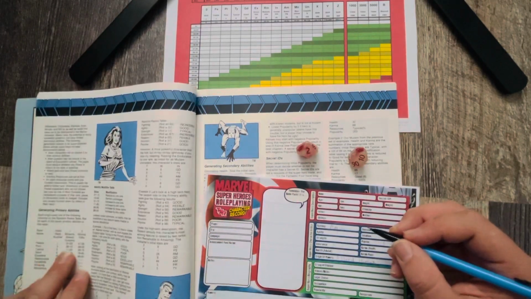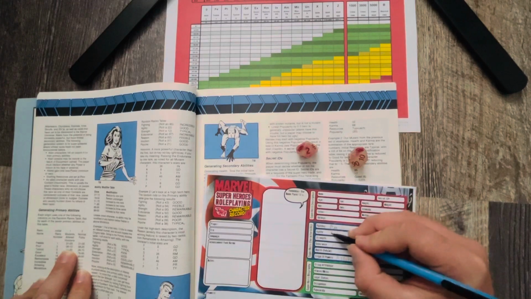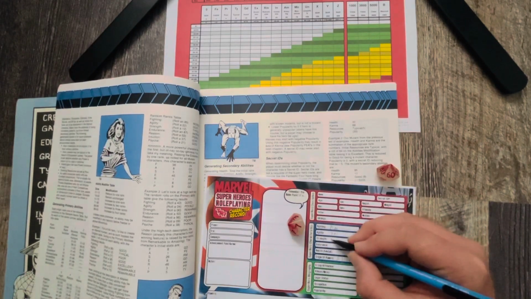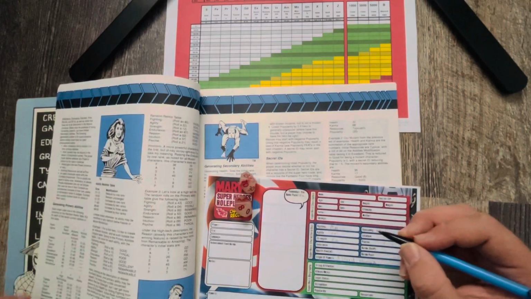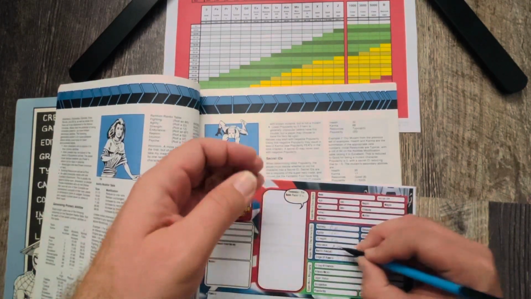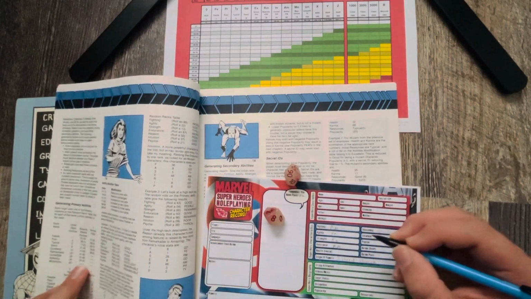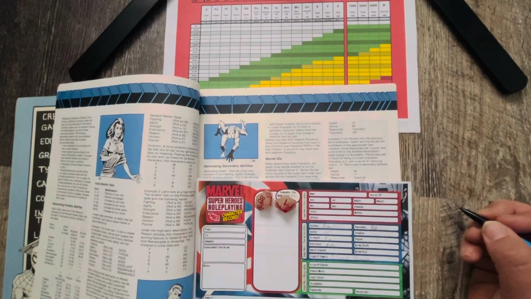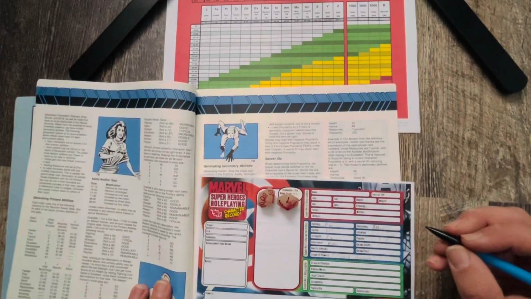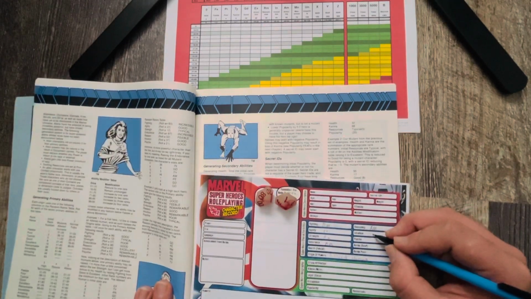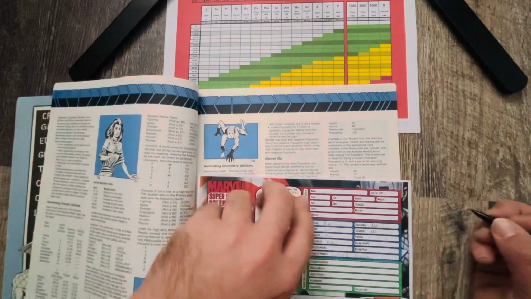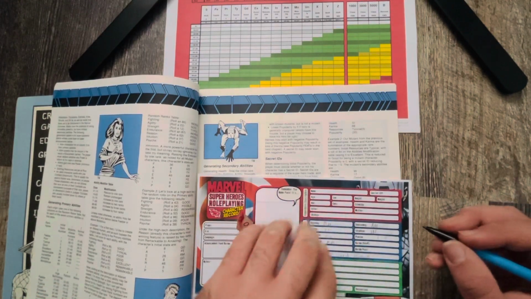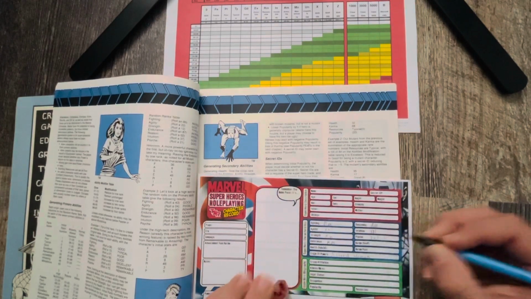Then we got a 12, which is Poor, so PR. We got a 67, which is also Remarkable. Endurance, 78, also Remarkable. 98, we got Amazing, so that's an AM. We got an 87, which is Incredible, and Incredible is IN. And then we got a 12, which is Typical, and Typical is TY. So now that we finished that, rank.